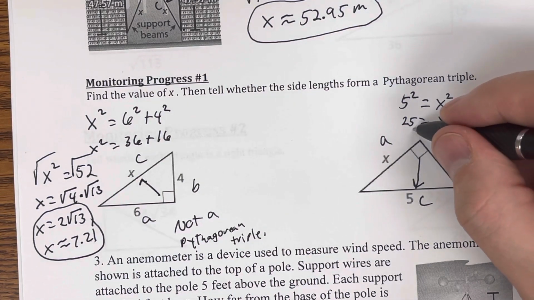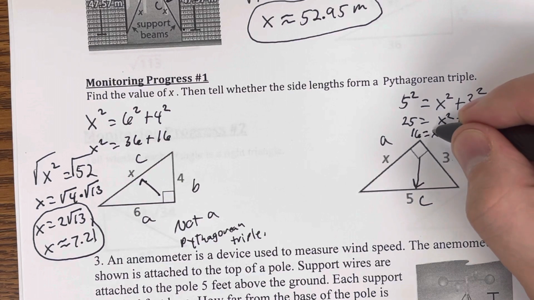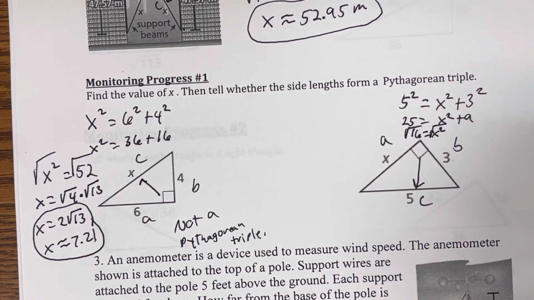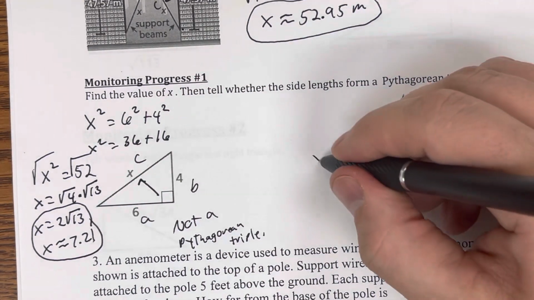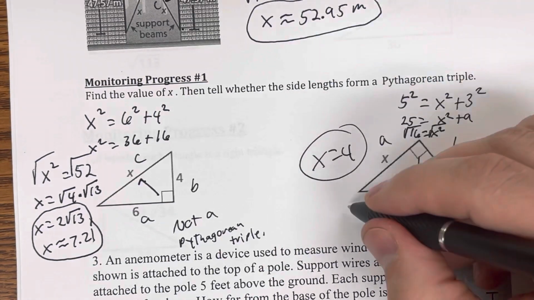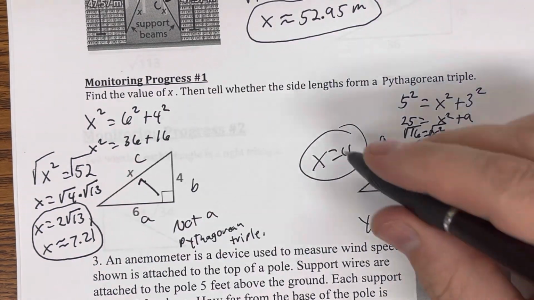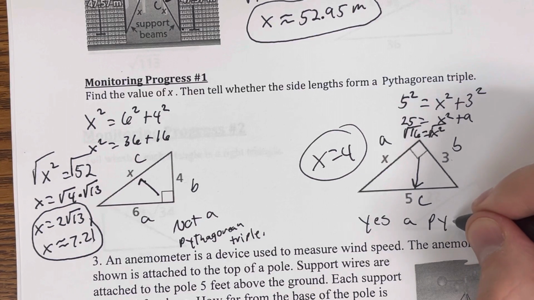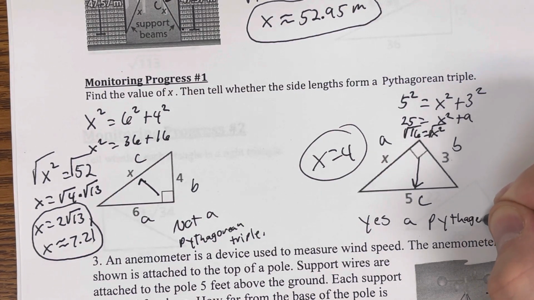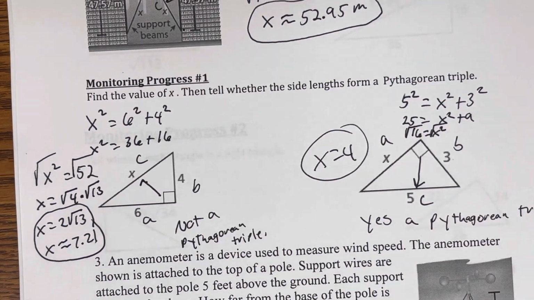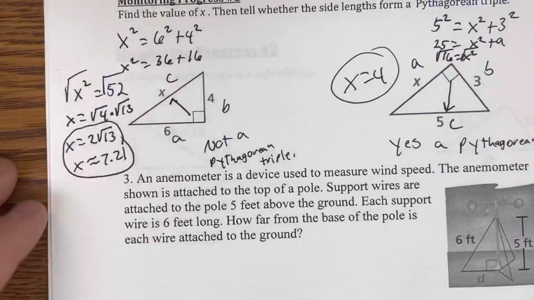And then we get 16 to equal x squared. Take the square root. And x is equal to 4. So yes, that was a whole number. So it is a Pythagorean triple.